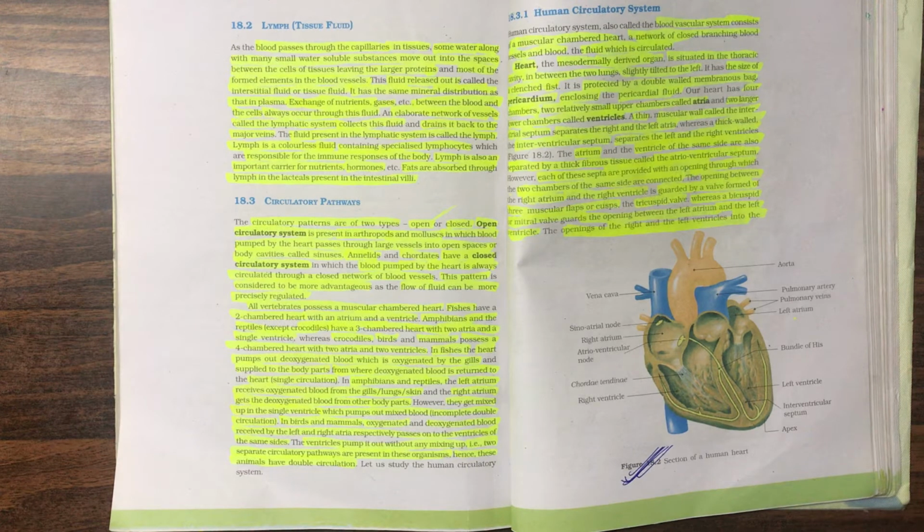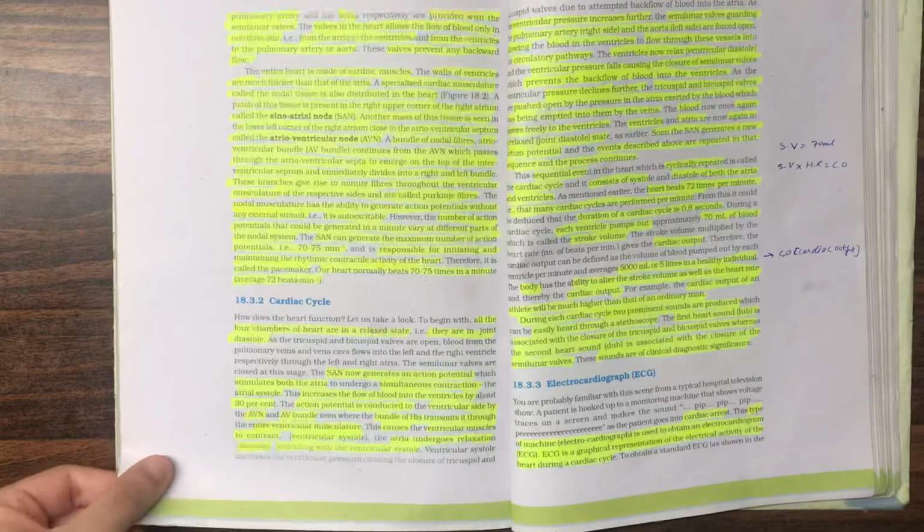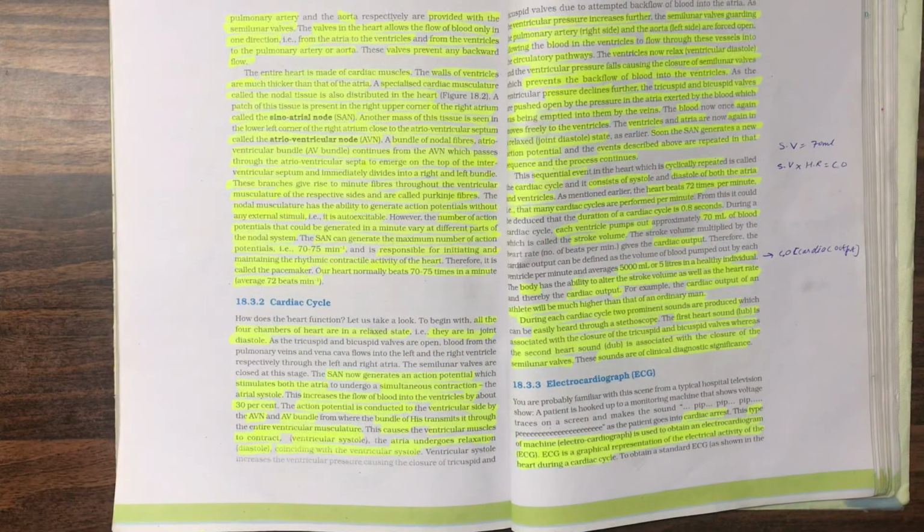connected. The opening between the right atrium and the right ventricle is guarded by a valve formed of three muscular flaps or cusps, the tricuspid valve, whereas a bicuspid or mitral valve guards the opening between the left atrium and the left ventricle. The openings of the right and left ventricles into the pulmonary artery and the aorta respectively are provided with similar valves.